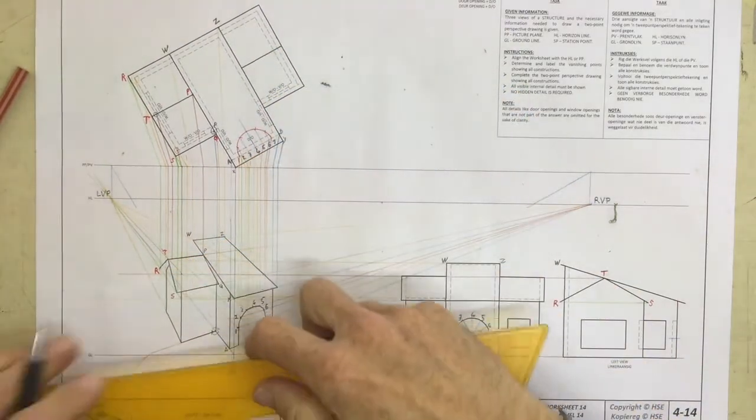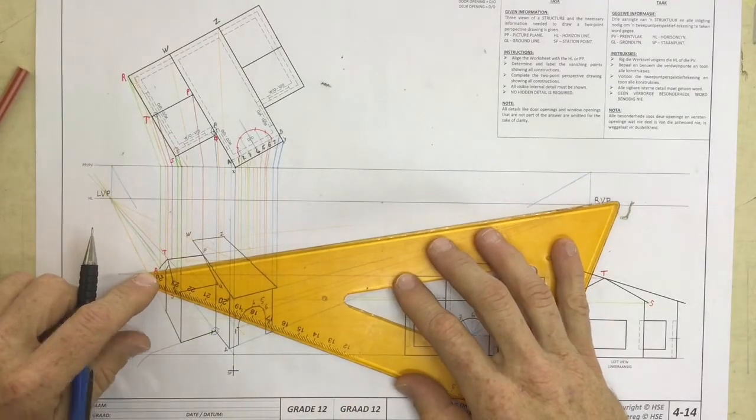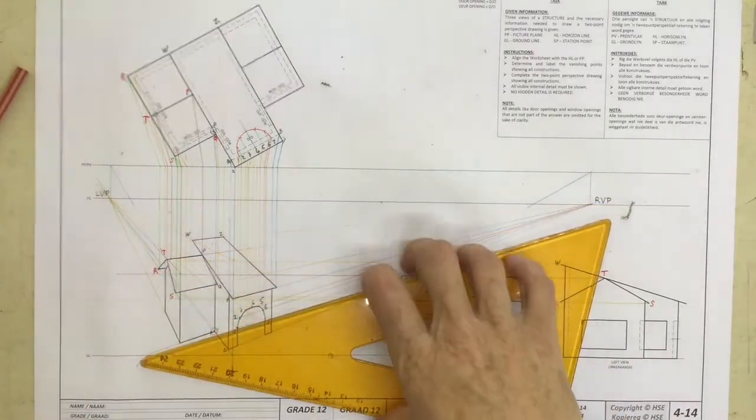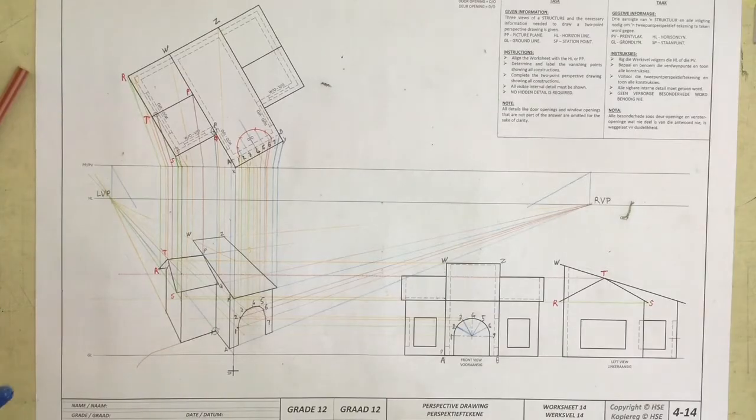I then have a line which is going to go from R over there off to the RVP. There we go. And there you can see the edge of the roof and everything going on there, which hopefully looks correct.